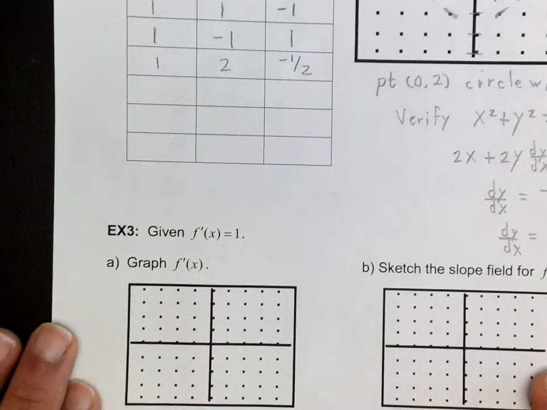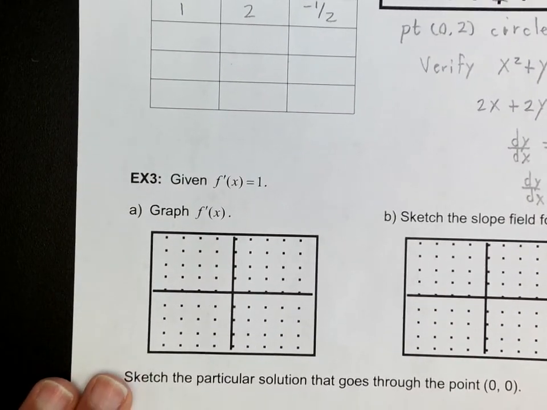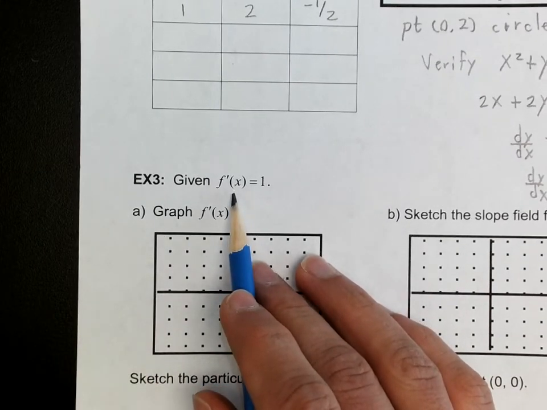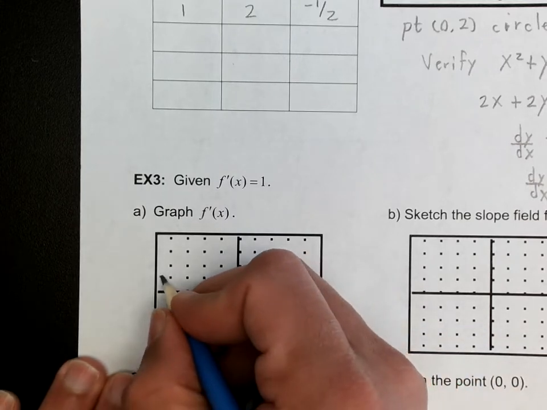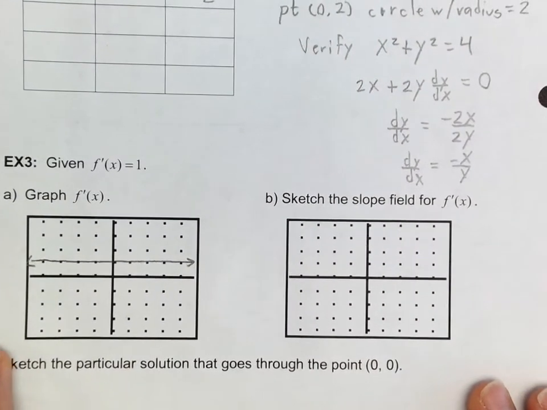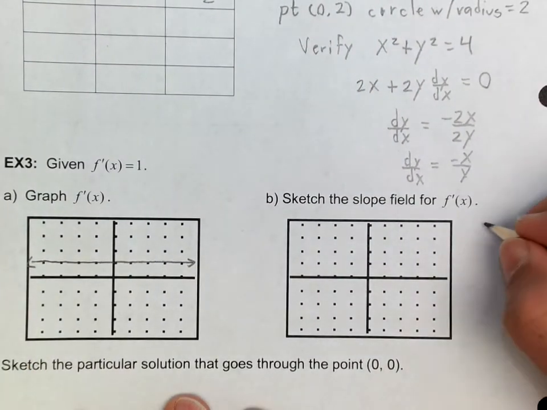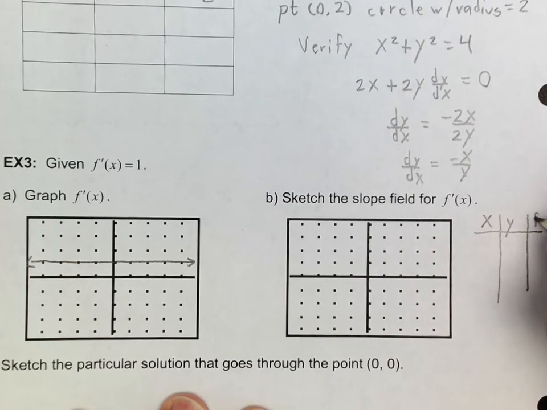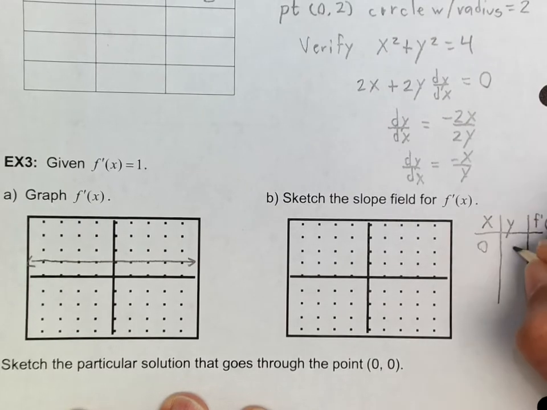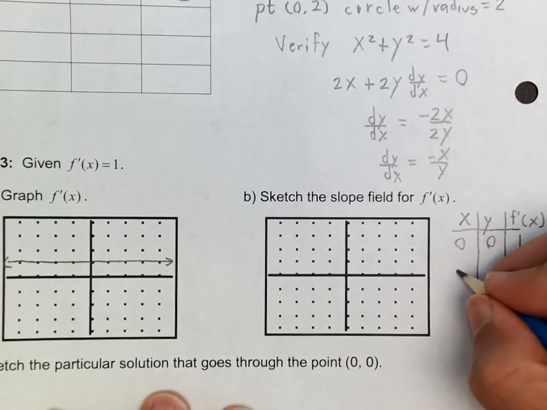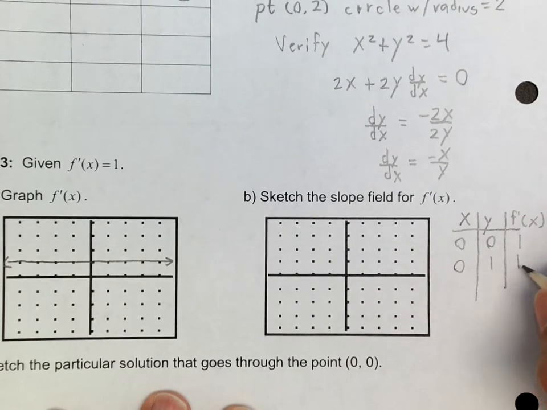Let's go to example number 3. Now on this one, they're asking us just to graph this. The derivative of function f is 1, that's actually just a horizontal line across 1. It's no big deal. Now if we're drawing the slope, think about it. On this one, no matter what I pick, and I'm just going to do a couple of these here, the slope is 1, because that's what it says. So it doesn't matter what points I pick on here, 0, 1, 0, 2, whatever it may be, the slope is always going to be 1.